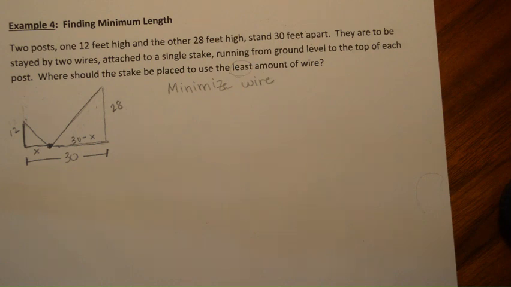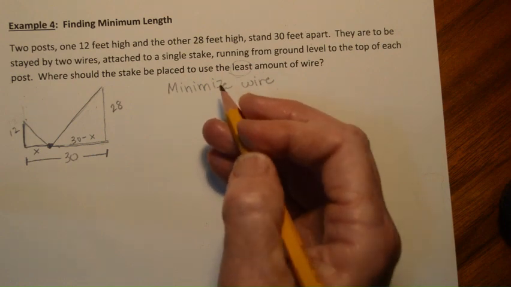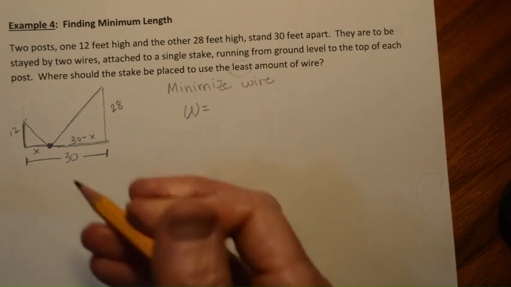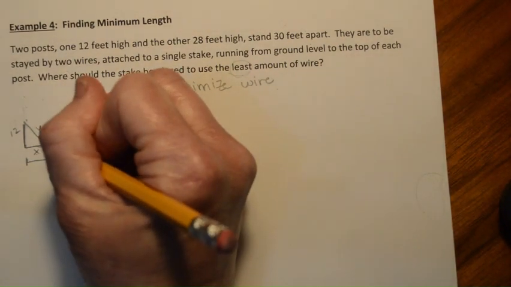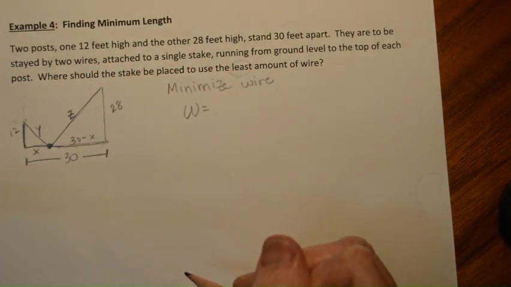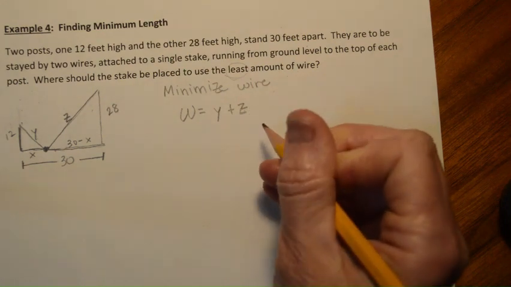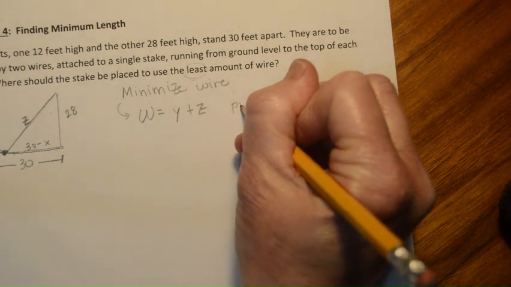Now, again, we're trying to minimize the wire. So let's say W for the amount of wire that we've used. Again, we can't use X because we've already used it here. So let's call this Y maybe, and this Z. So the length of the wire is going to be Y plus Z. And this is what we're trying to minimize right here. So this is our primary.